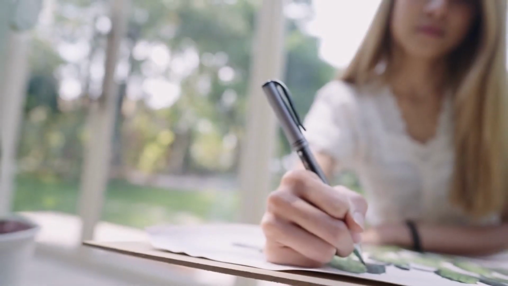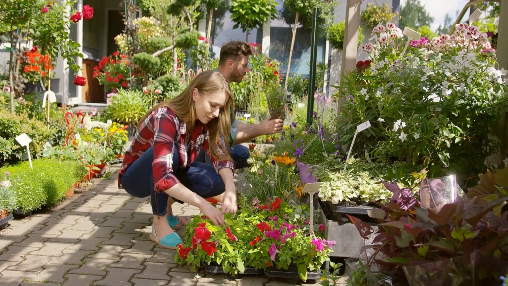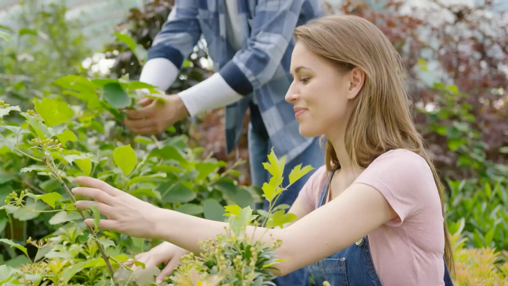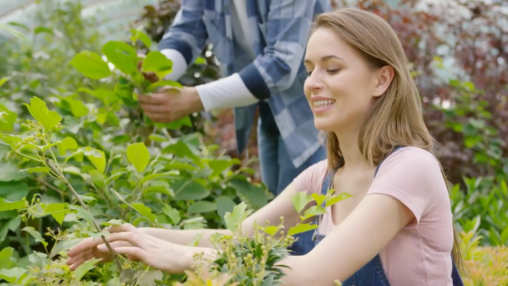The first step in planning your garden layout is to sketch out a rough plan. This doesn't have to be a work of art, but it should include the location of your garden, the size and shape of the area, and any existing features such as trees or buildings.